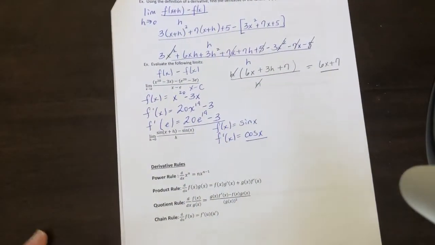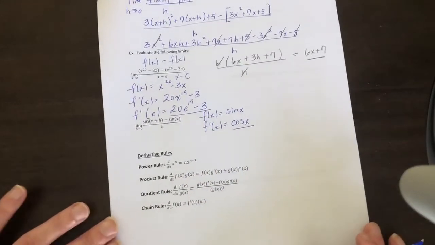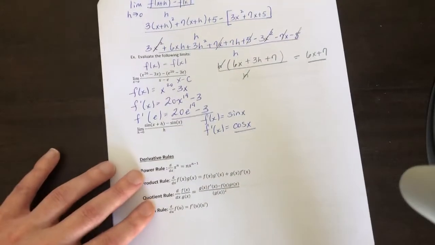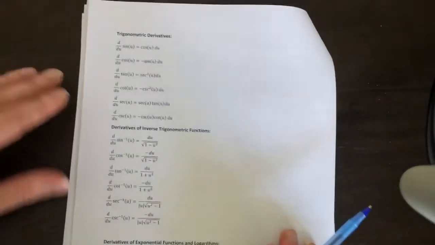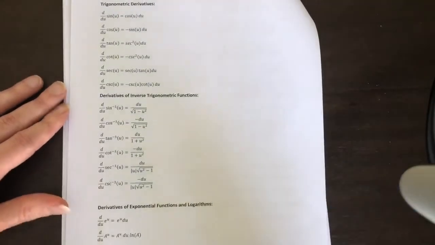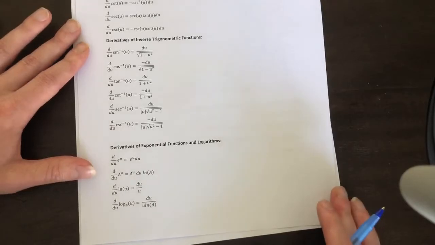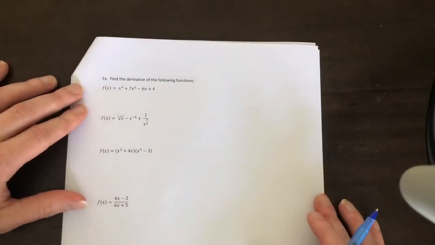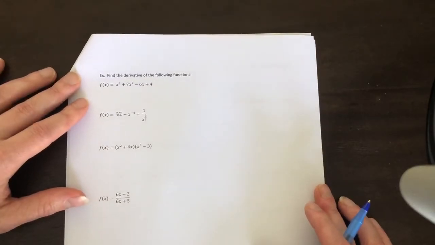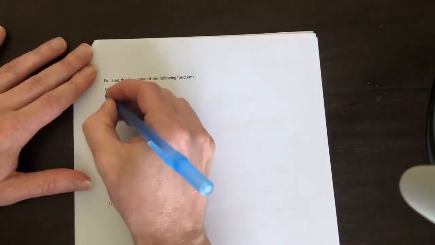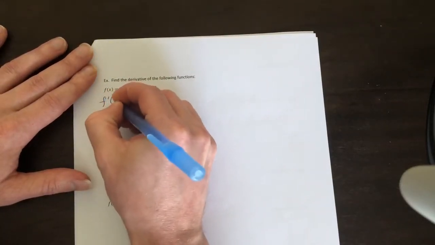Okay, listed on the next 2 pages are all your derivative rules that you need to be familiar with. Power rule, product rule, quotient rule, chain rule. All your trig derivatives, all your inverse trig derivatives, and all your exponential derivatives, okay? So as we go through this lesson, we're gonna take derivatives and we're gonna practice doing that. So this should be relatively easy for you guys to do. Shouldn't be any sort of issues with this set because y'all can take derivatives pretty well.